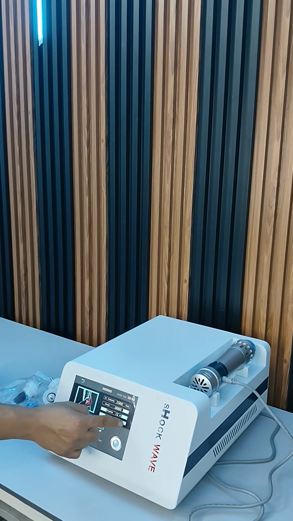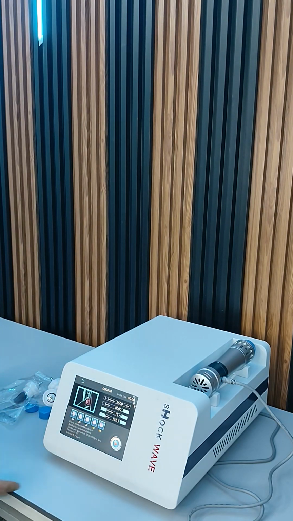If I go to 12, 14, 15, you can see it is automatically varying the maximum. 15 Hz is too much, and at that frequency the maximum energy you can take is 130, because going beyond that may damage the product and the joint also. So this is automatically adjusted.